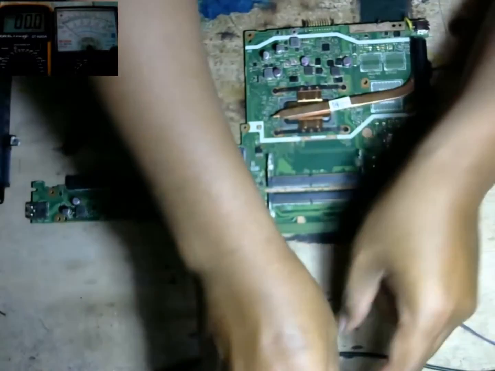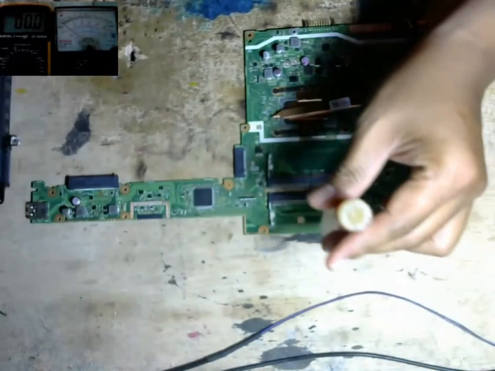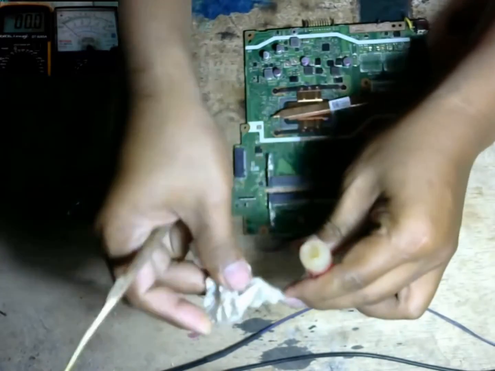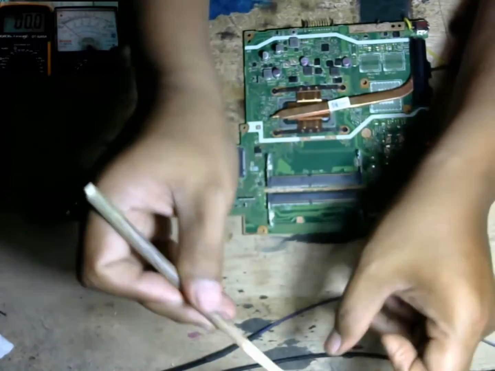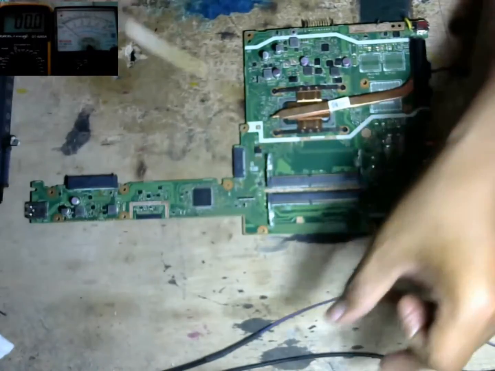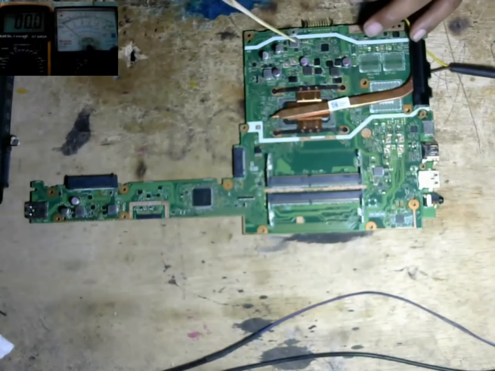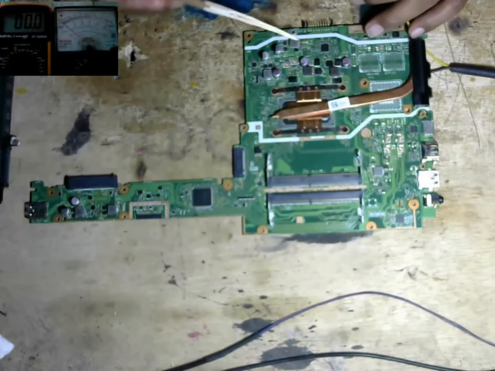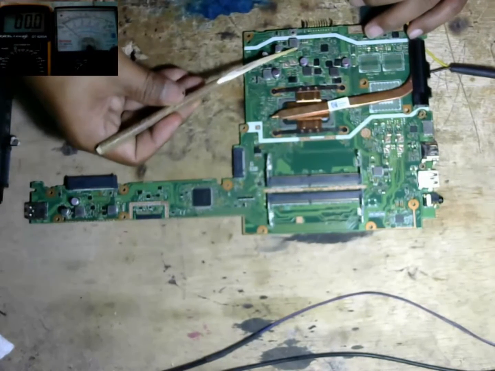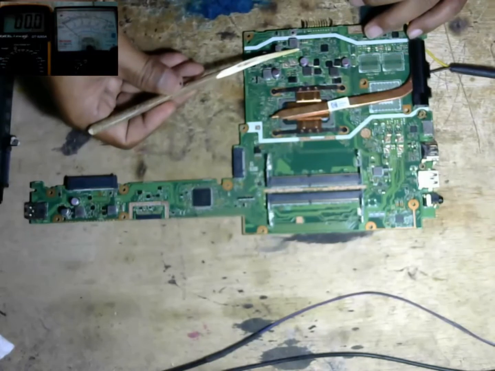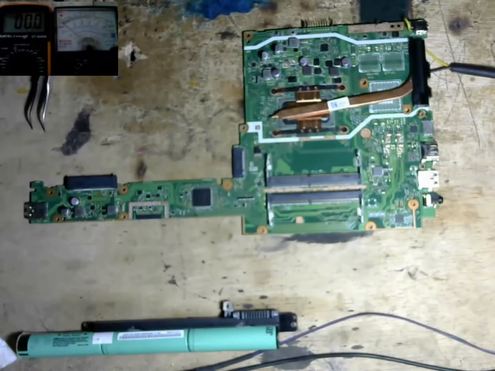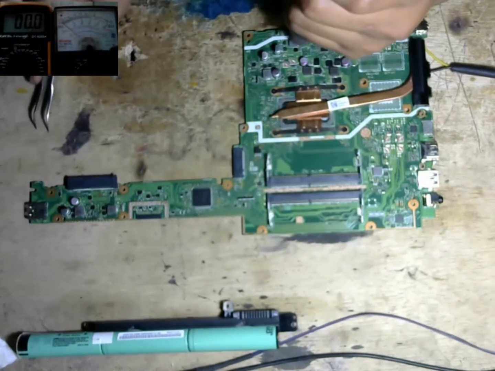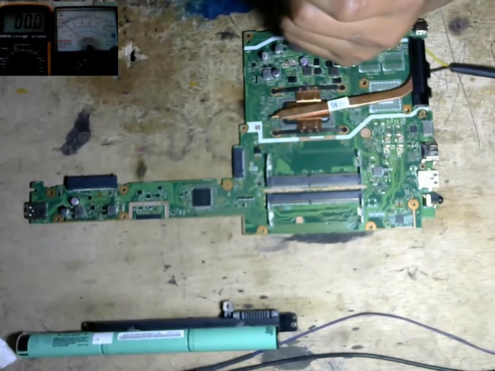So the next step is I will replace the MOSFET, the battery MOSFET. This is an N-channel MOSFET that we got from another motherboard. We can find so many N-channel MOSFETs on a laptop motherboard.